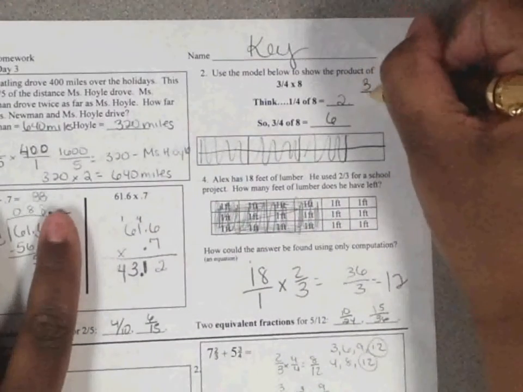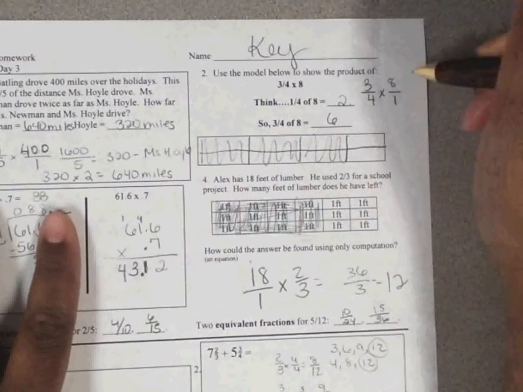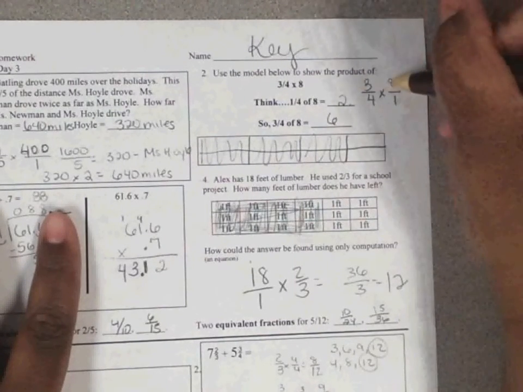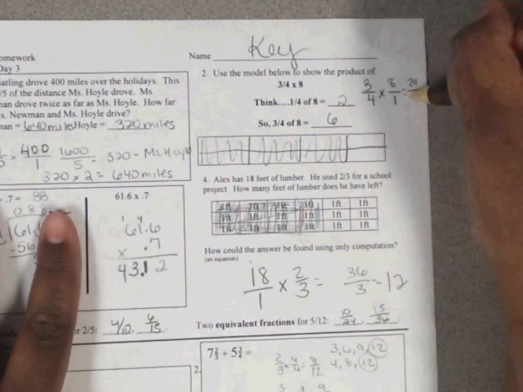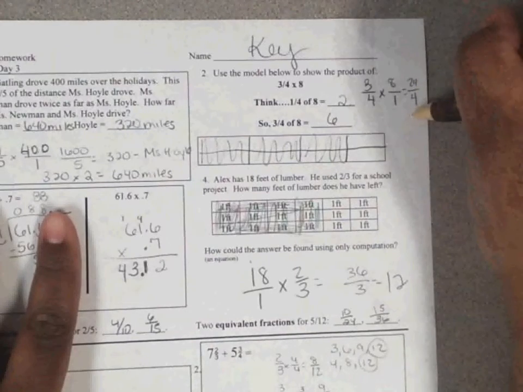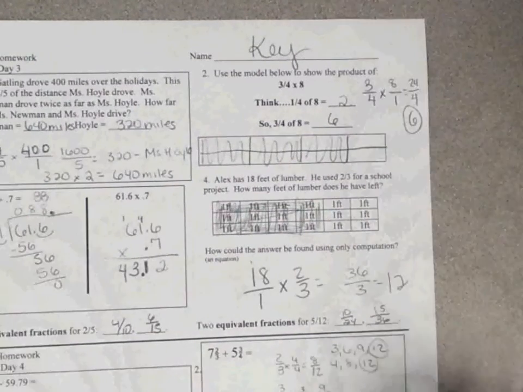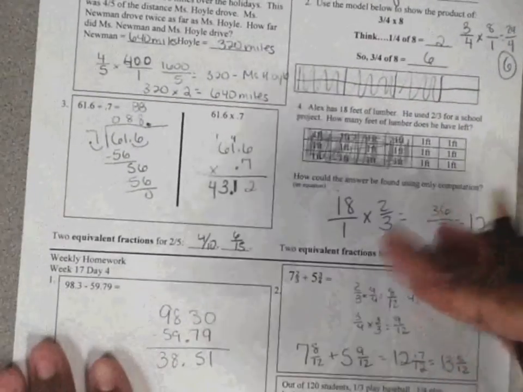How can I prove that? I can write 3/4 times 8 over 1, and I would multiply. 8 times 3 is 24 over 4. 4 can go into 24 6 times. So there's another way to solve it.